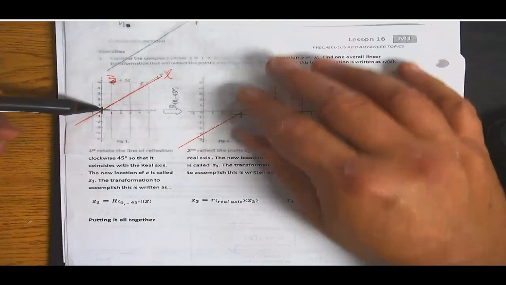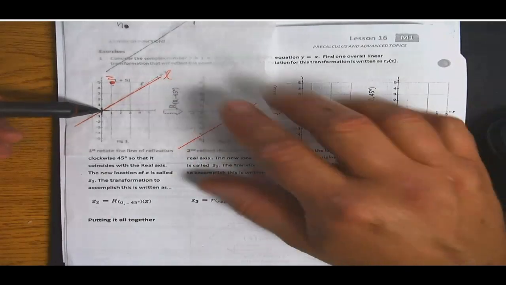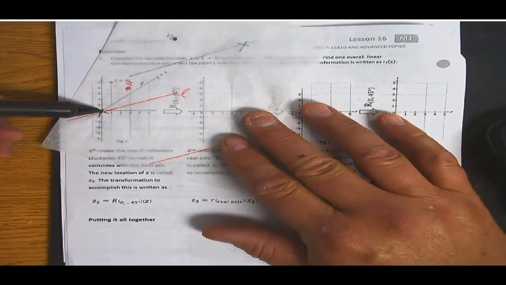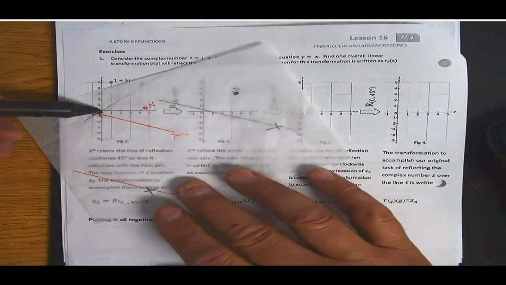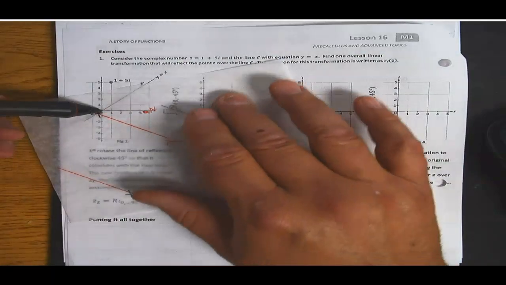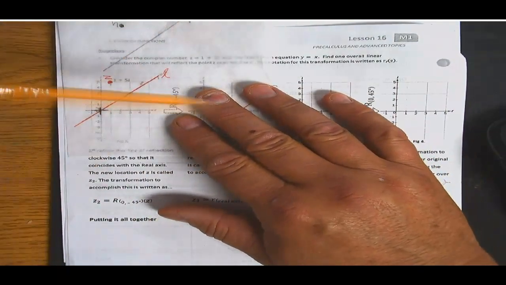So watch. Rotate this 45 degrees so it coincides to the real axis. Whoops, went too far there. Hold on. Try that again.